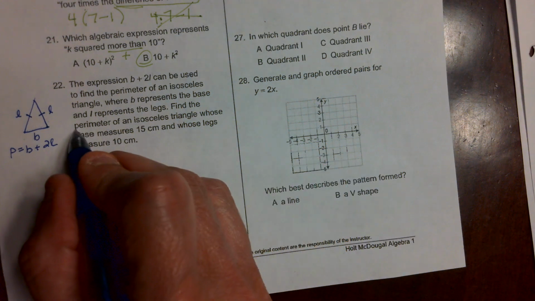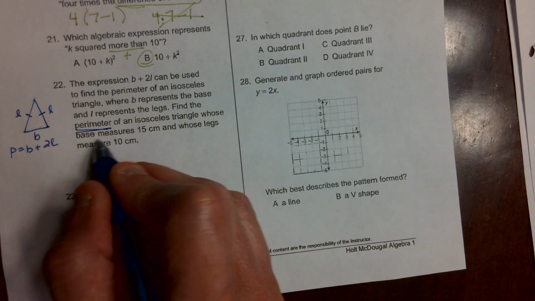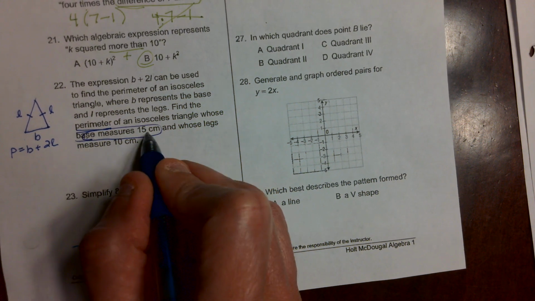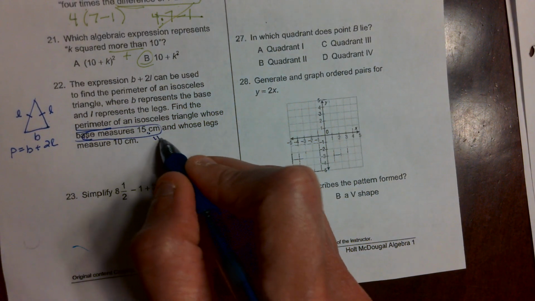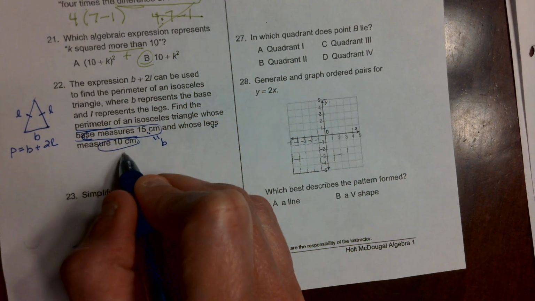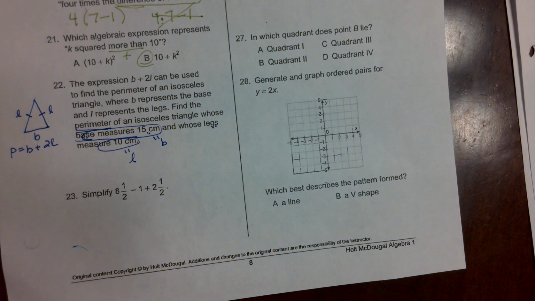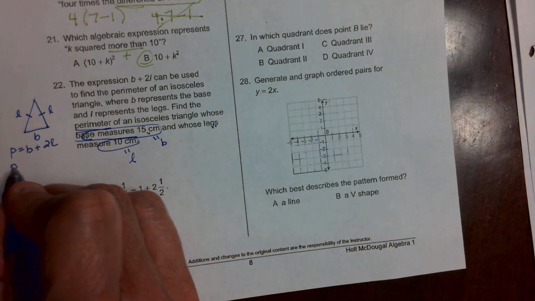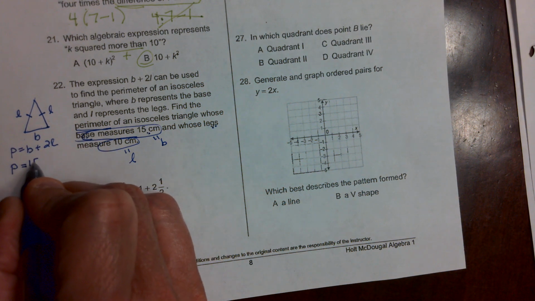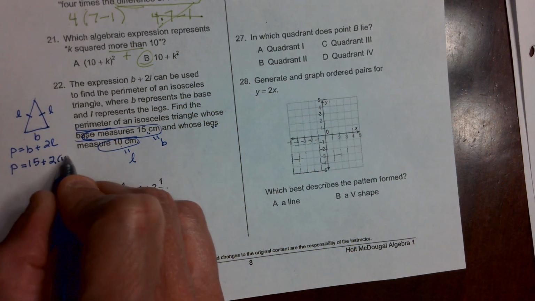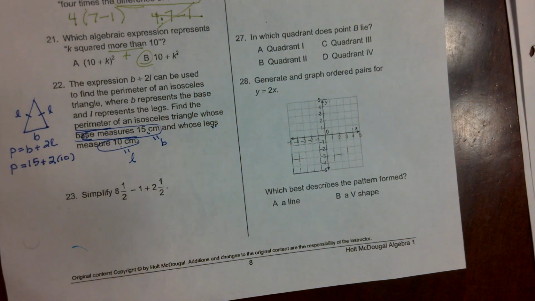Well, it says find this perimeter if the isosceles triangle whose base measures 15. So what are they giving you there? What letter? Right, that's your B. And whose legs measure 10. What are they giving you there? That's L. So they mean each of the legs is 10. So I have P equals the base, which is 15, plus 2 times the legs, which are 10.